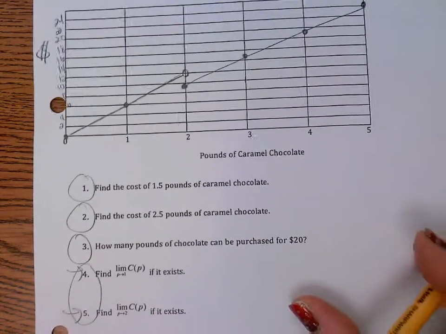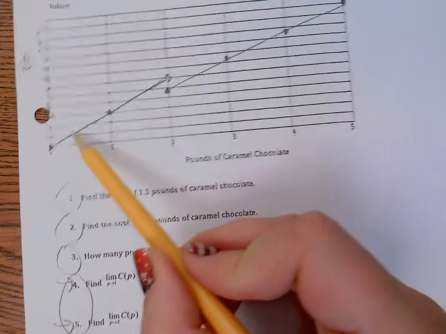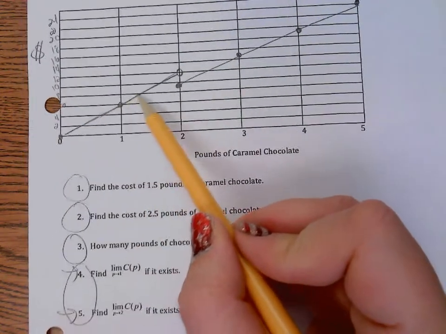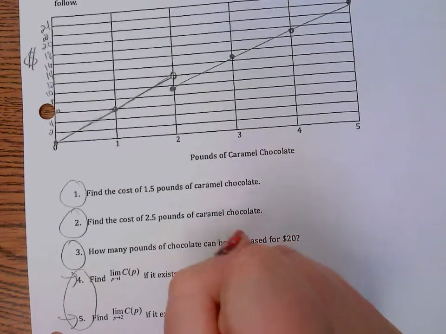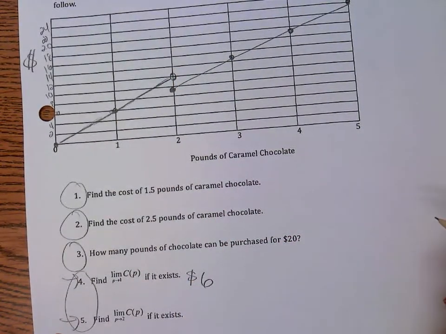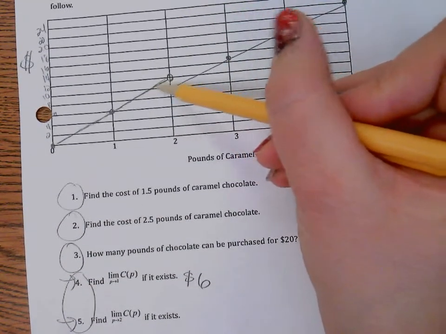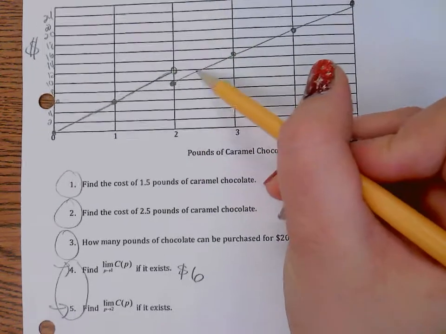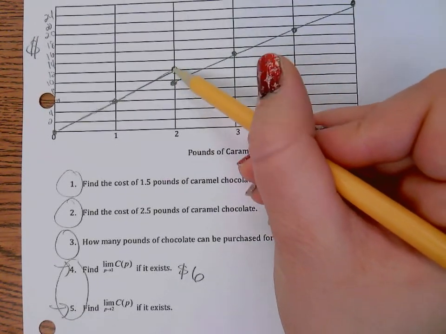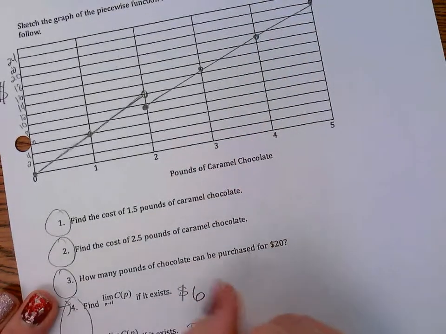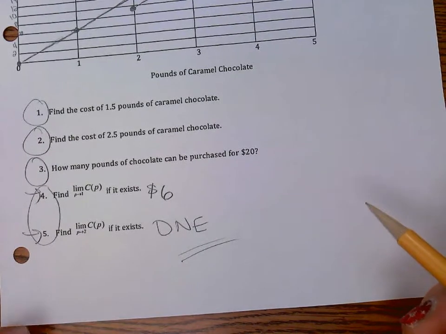So question 4, what is the limit as p approaches 1? It's approaching $6 and it's approaching $6. So from both sides, it's approaching $6. So the limit is $6. Is there a limit at 2? So this part of the limit is approaching $12, but this part of the limit is approaching $9.60. They're not approaching the same value, so that limit does not exist. And this becomes the root of the problem.